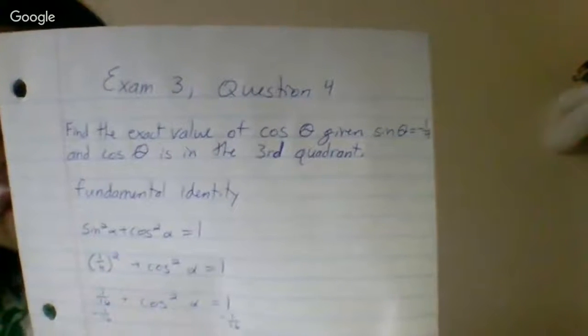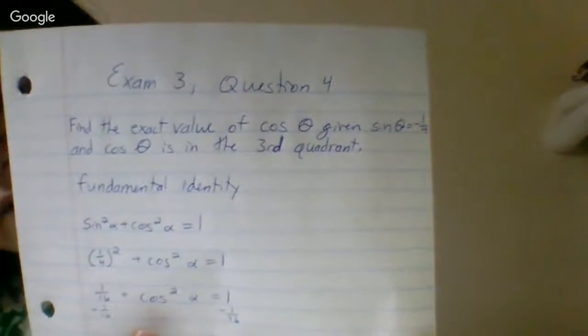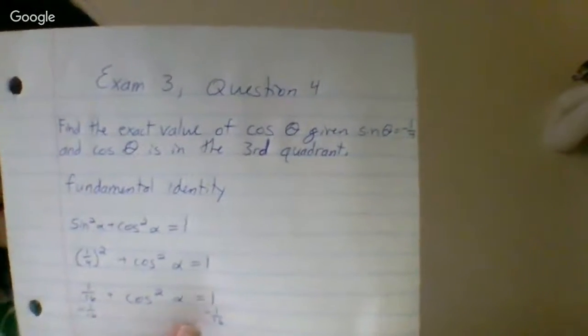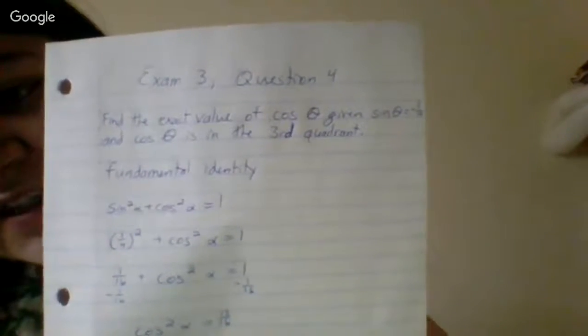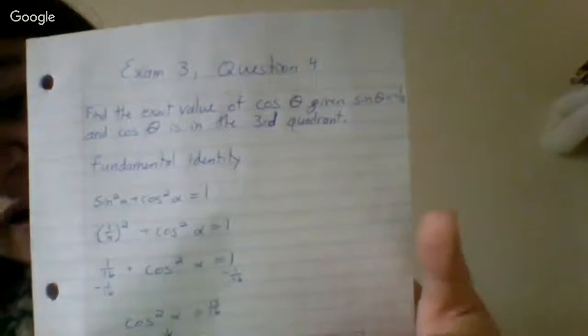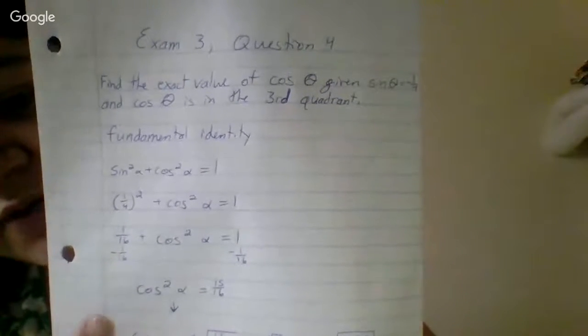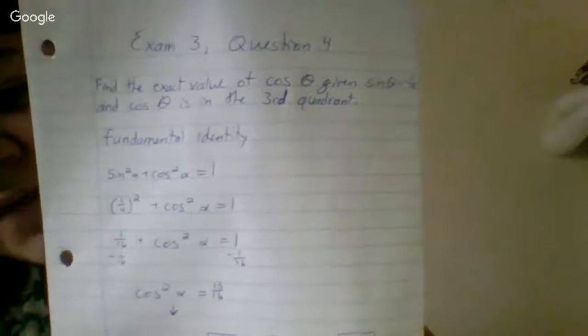So since we want to get all the numbers on one side and isolate cosine squared by itself, we're going to subtract the 1/16 from both sides. And the easiest way to do this is the 1. I treat it like the 1/1, so we can make that 16/16, which is still equates to 1/1, but that gives us the common denominator to subtract, which gives us cosine squared equals 15/16.